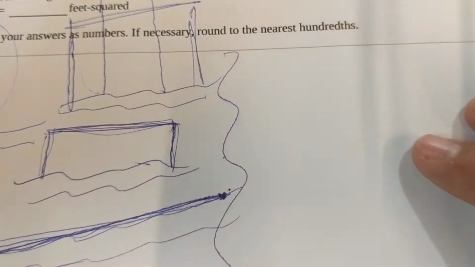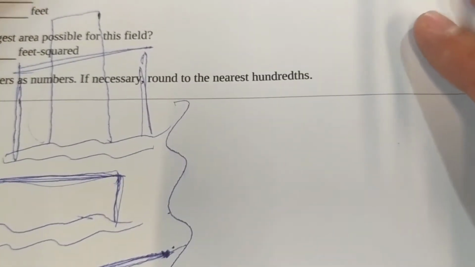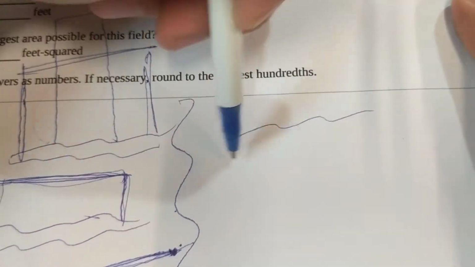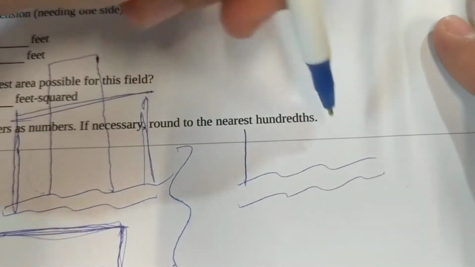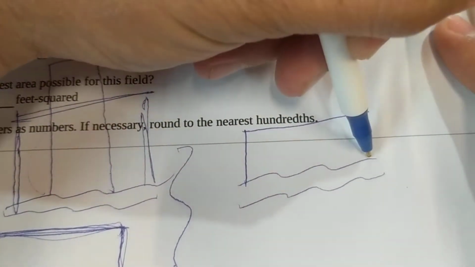Anyway, check this out. Let's see if we can describe the situation. With these things, it's always best to just draw your way in, see if you can describe the situation, and then we'll figure out the area the best that we can.